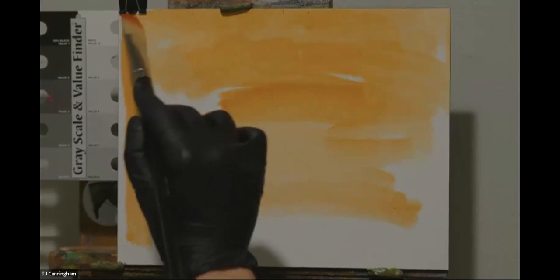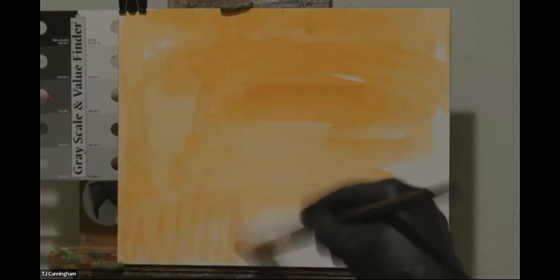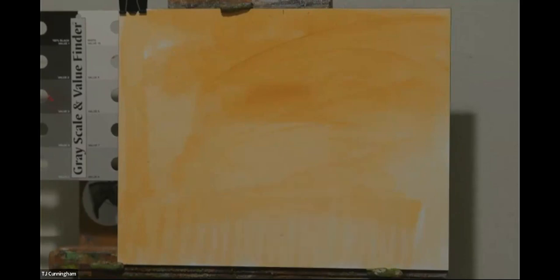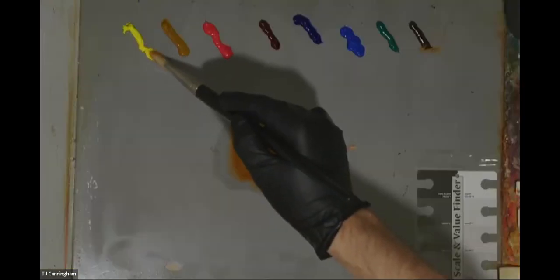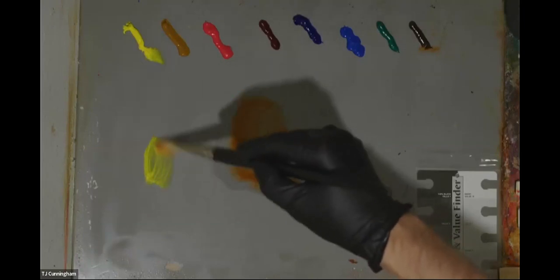Now, maybe you're asking, why tone the canvas with orange if you're going to paint morning sunlight? Well, I'm going to cover this up, but I did think that through, and I think for the first time ever, I'm just going to add a little bit of bismuth to this as well.